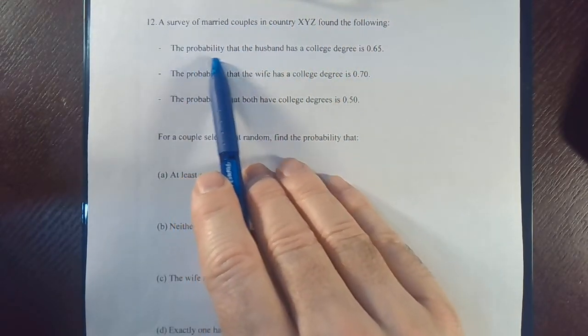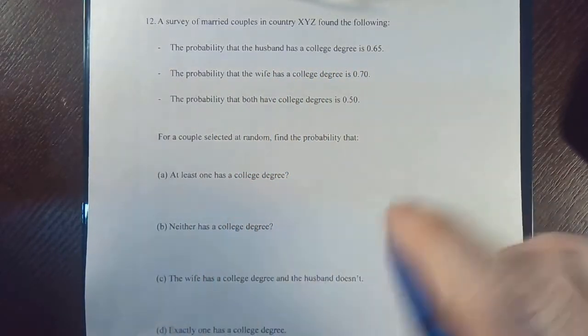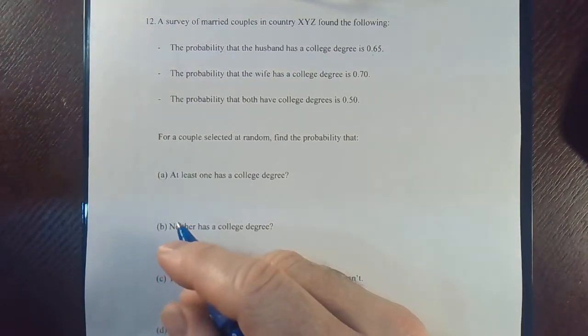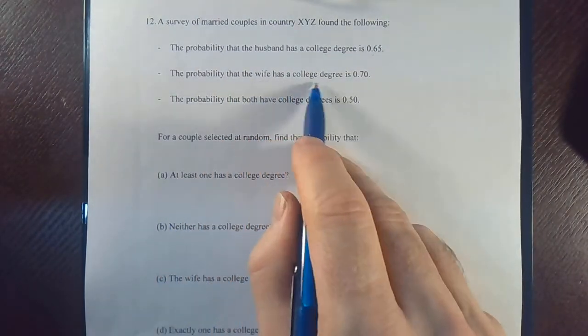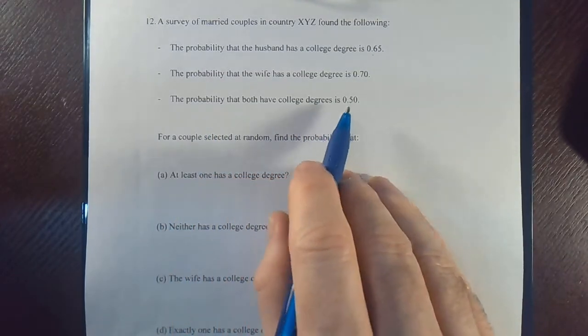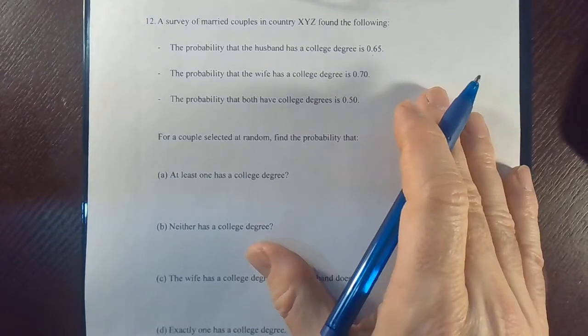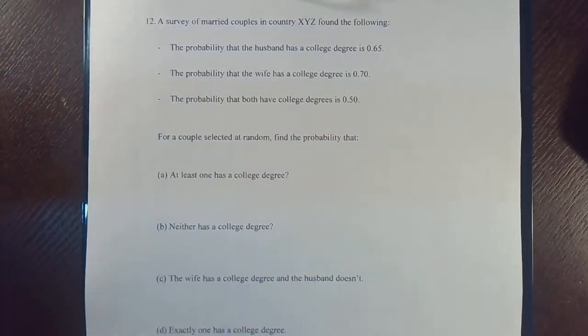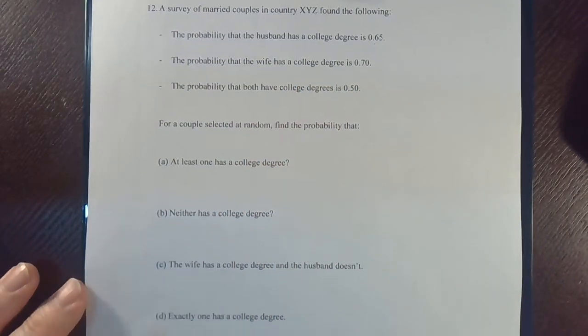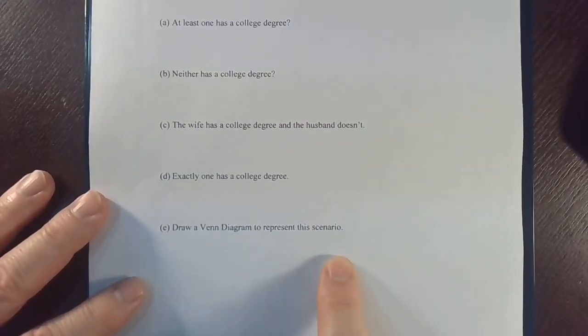We found out that the probability that the husband has a college degree is 65%. The probability that the wife has a college degree is 70%. And the probability that both have college degrees is 50%. So as soon as we get this set up, all of the questions will be easy to answer. And notice that the last thing we're supposed to do is draw a Venn diagram to represent it.